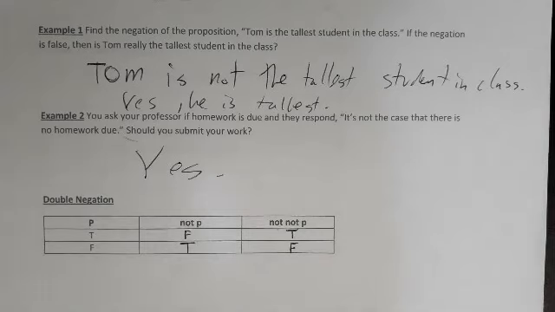Okay, so now we want to talk about logical connectors. There are 3 connectors we're going to talk about: and statements, or statements, and if-then. So now we're going to have multiple statements or multiple propositions, and we're going to connect them with an and statement or an or statement or an if-then. We use this language in our life every day. And so let's start with an and.